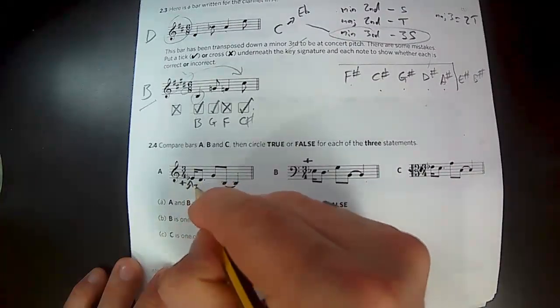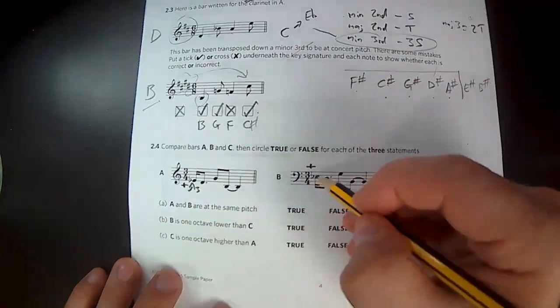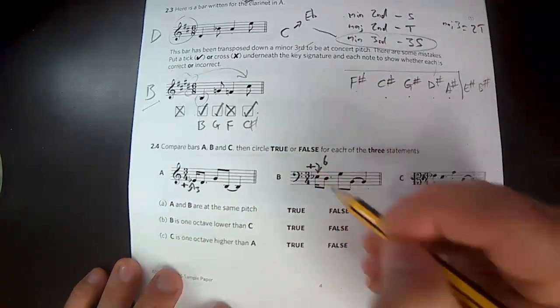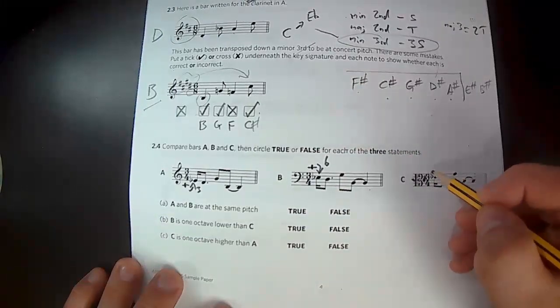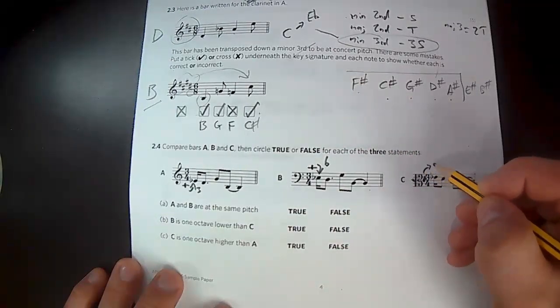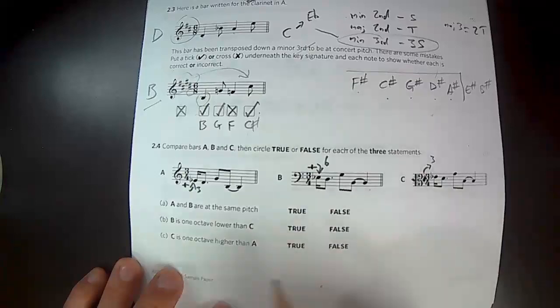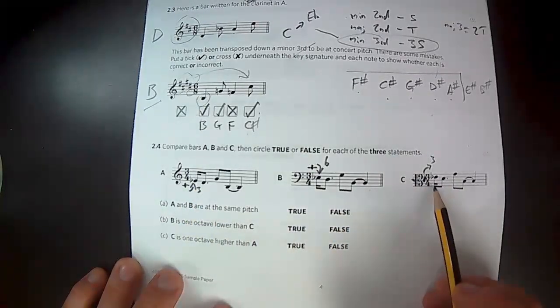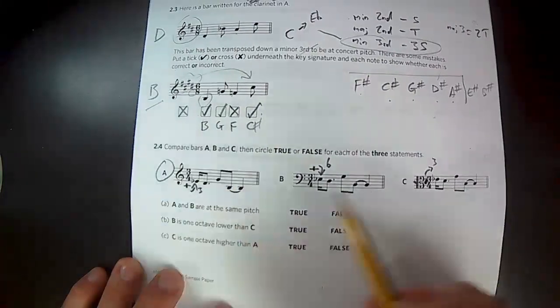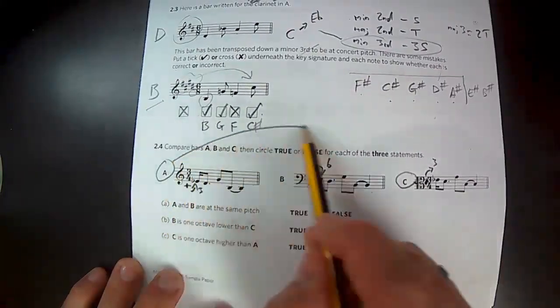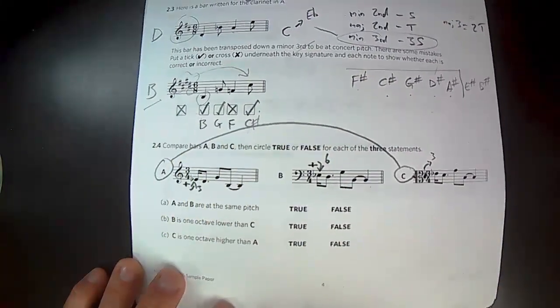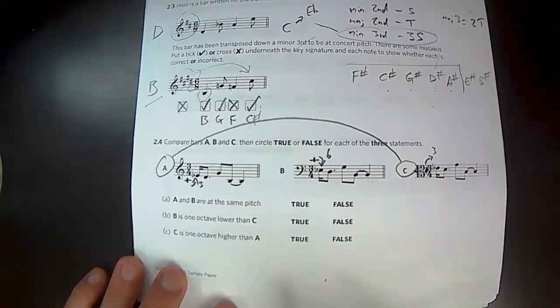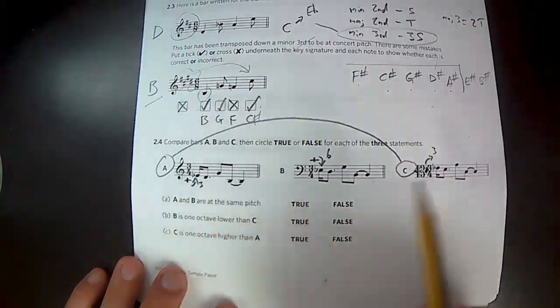It's upper third. Where's our first note? It's down a sixth. Where's our first note? It's upper third. So, if our first note is a third above middle C here, and our first note is a third above middle C here, that must mean that A and C are identical in pitch because of their location in reference to middle C. A and C are identical.